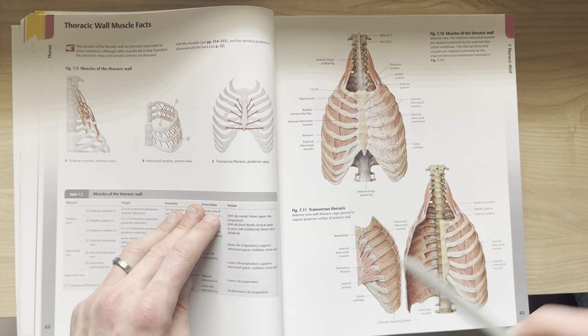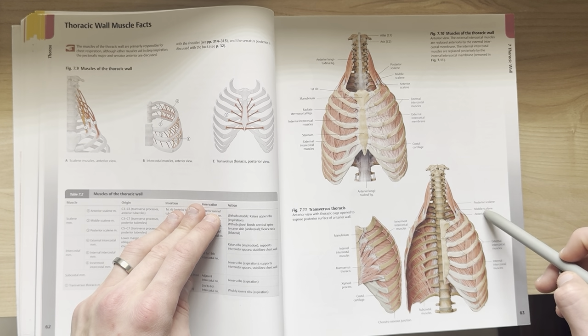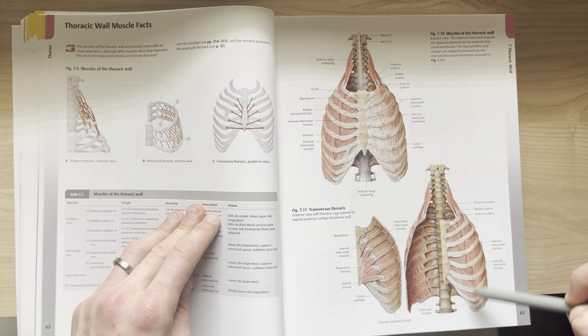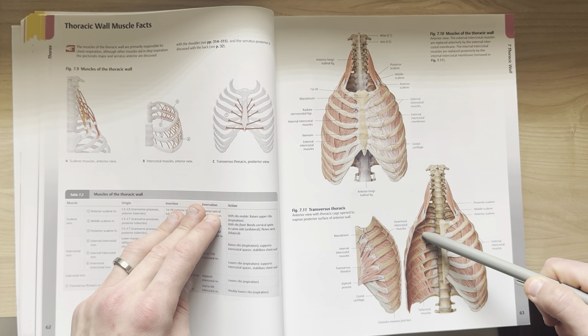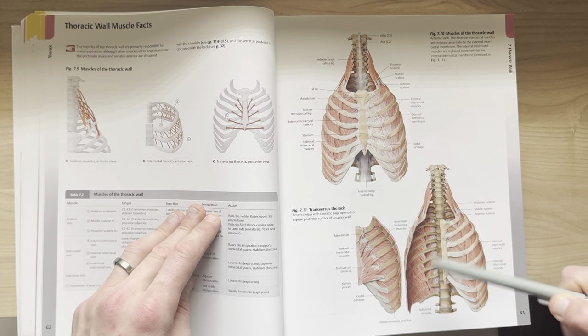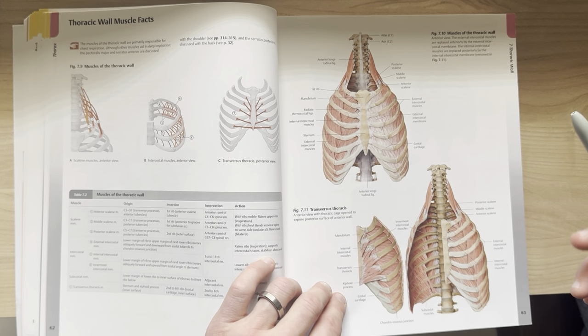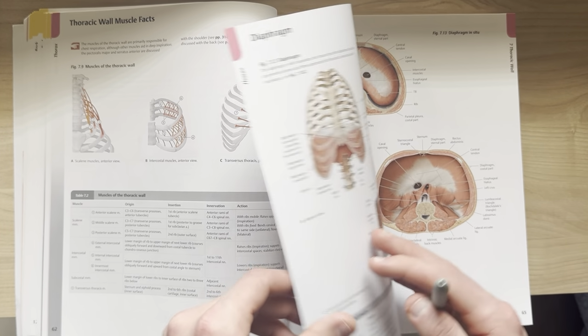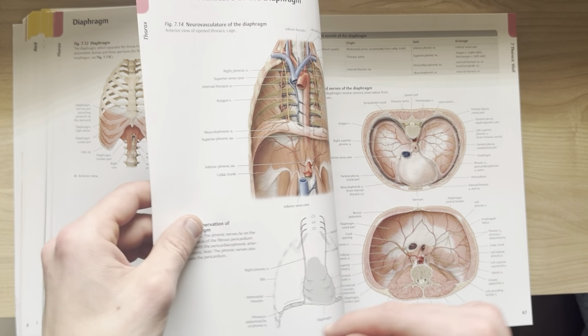And then the xiphoid process, costal cartilage, kind of like what we've already covered, the scalene muscles, and external and intercostal muscles. But now we can see here differently the innermost intercostal muscles, what we couldn't see before, and then those subcostal muscles as well. We've got the diaphragm here.